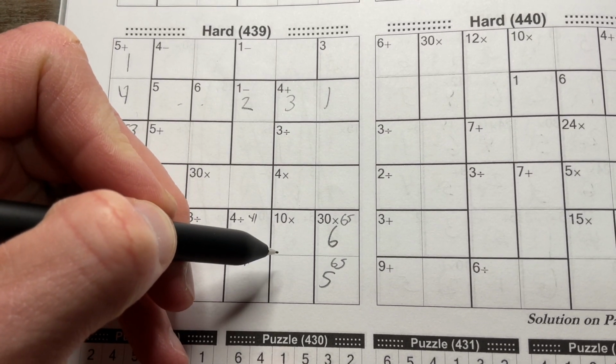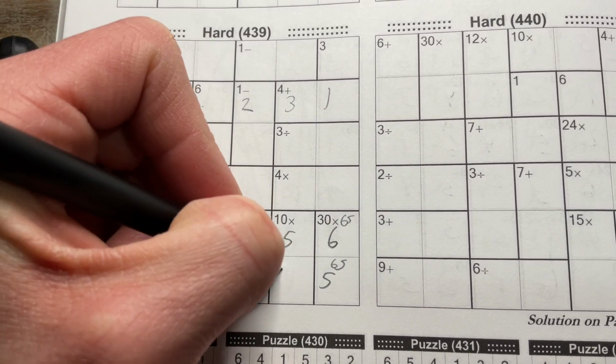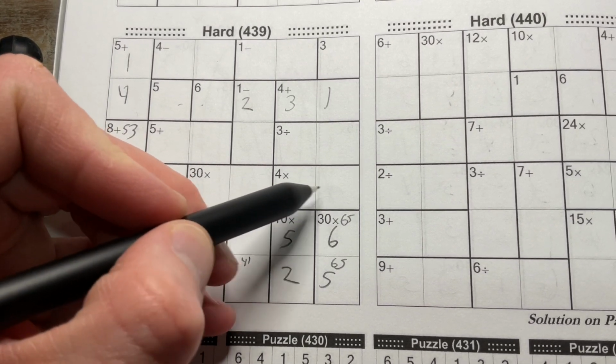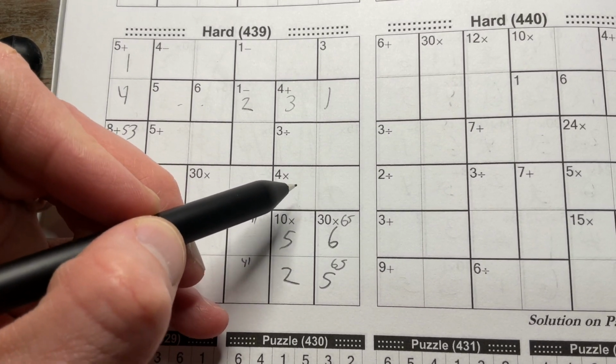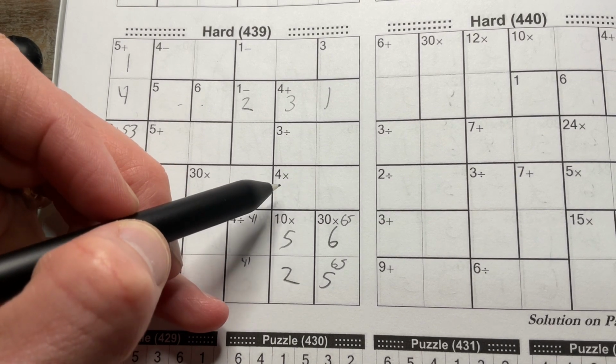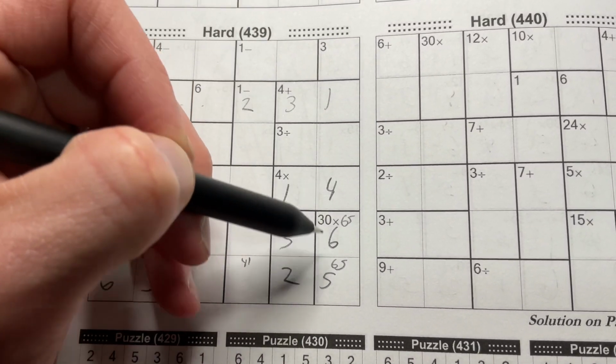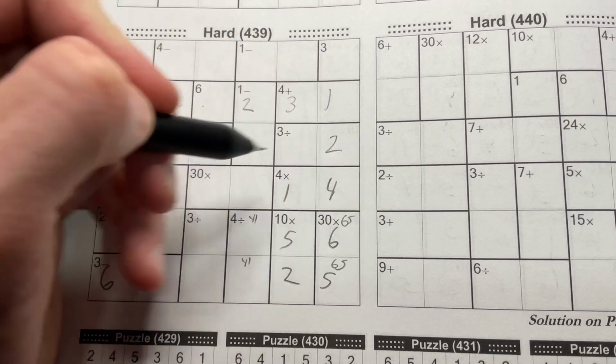This is going to be 5 and 2, which makes this 5 and this 2, because this is already 5. This is going to be 4 and 1, because two numbers that multiply to 4 can't be 2 and 2, it has to be 4 and 1. 1's already here, so 1, 4. 6, 5, 4, 3, this has to be 2.